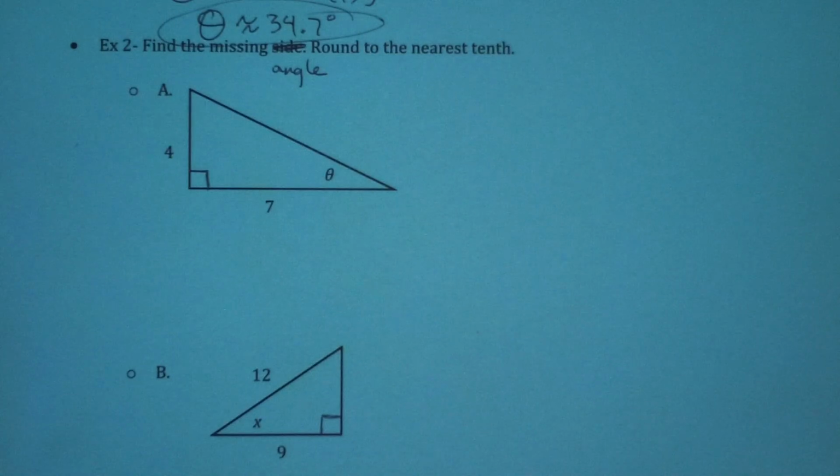Okay, so let's take a look at these last couple here. We're supposed to find the missing angle, so like in this case the theta, in this case the x, and then we're supposed to round to the nearest tenth. They don't tell us if it's a sine, cosine, or tangent one. We just have to figure that out on our own.